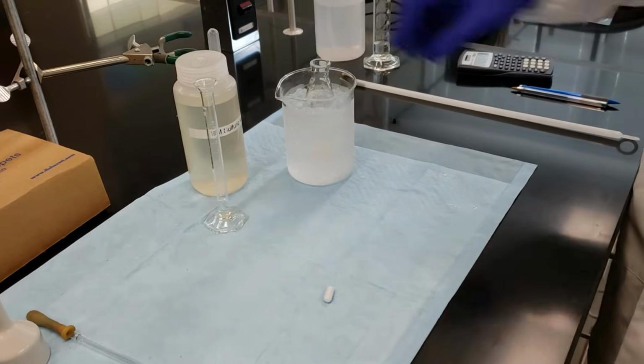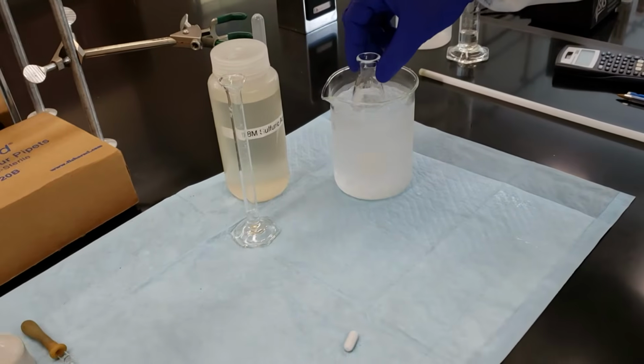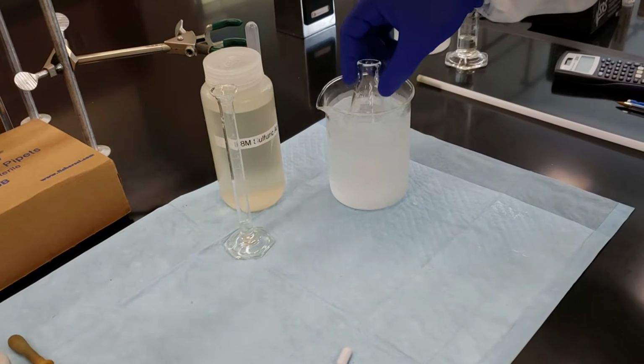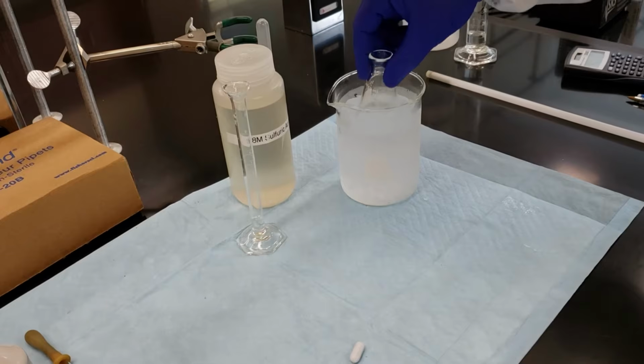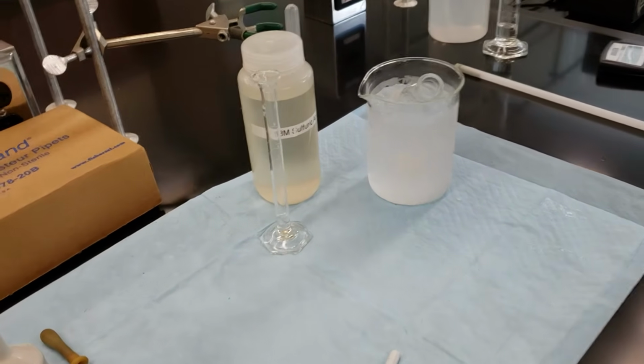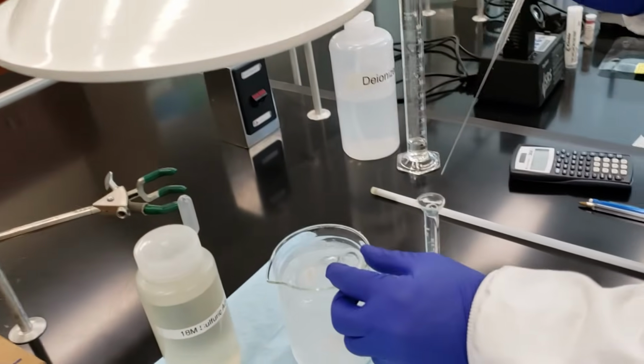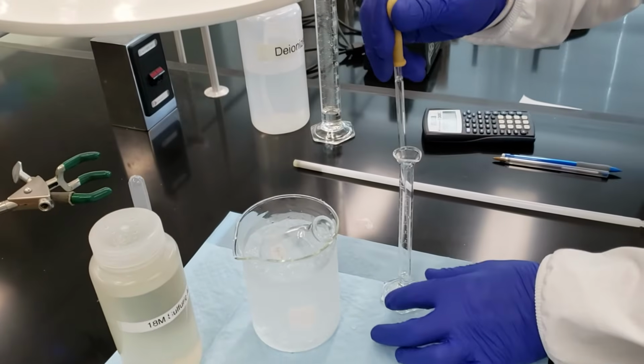We've had our initial reaction solution cooling in our ice bath for a couple of minutes. Now we're going to go ahead and add our catalyst, which is 1.5 mL of sulfuric acid. I'm going to tilt this to the side here. And we're going to add this dropwise.